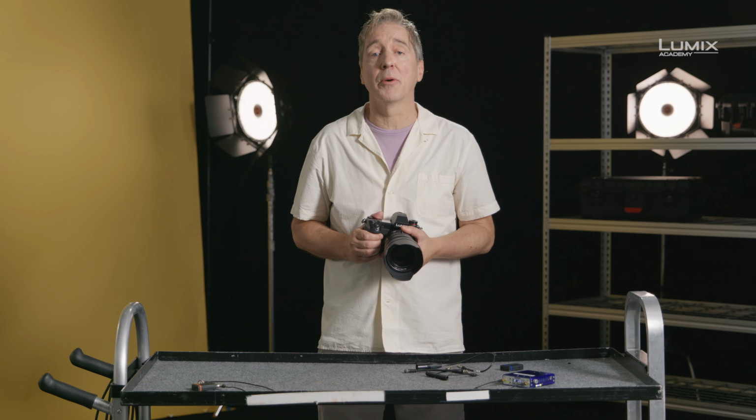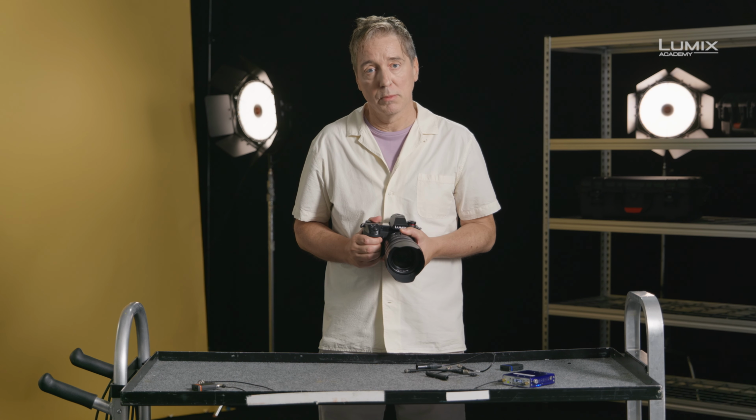These are the timecode options on the LUMIX cameras. Panasonic.